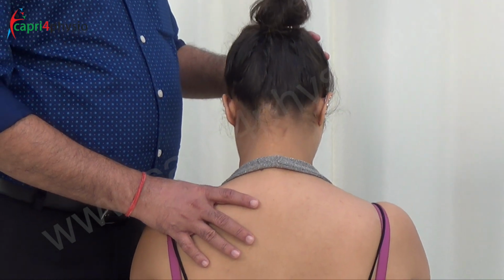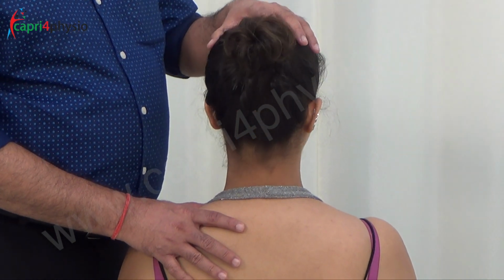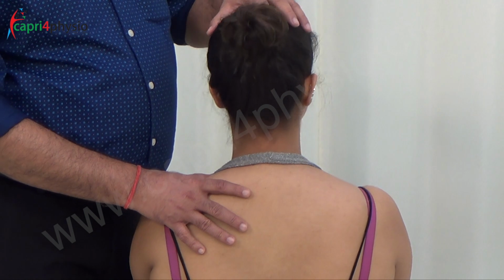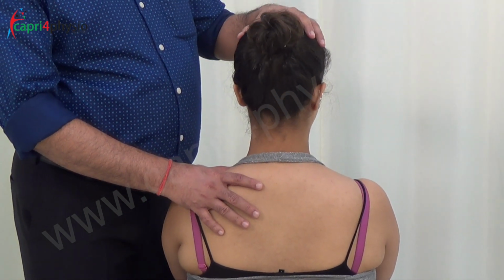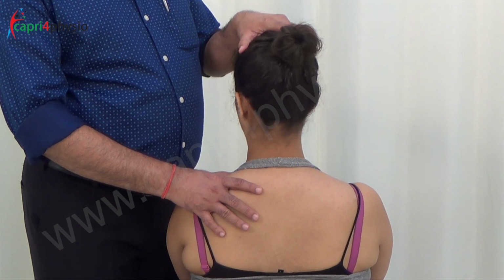In this video, I'm going to demonstrate SNAG. SNAG stands for Sustained Natural Apophyseal Glide. That means your glide will be sustained and the patient will be moving the affected portion of the spine in the offending direction. It could be flexion giving pain to the patient, or it might be extension. It could be side flexion on any of the sides, or it could be rotation.